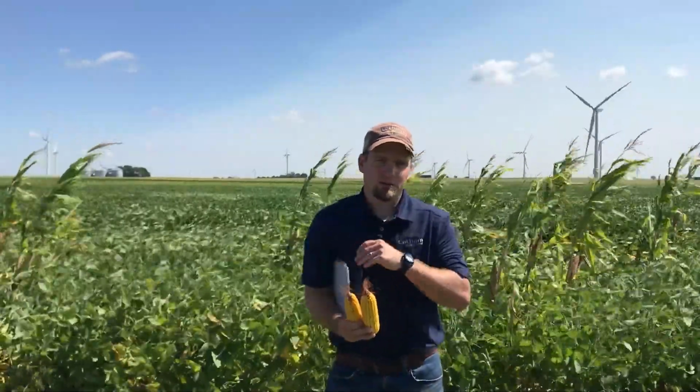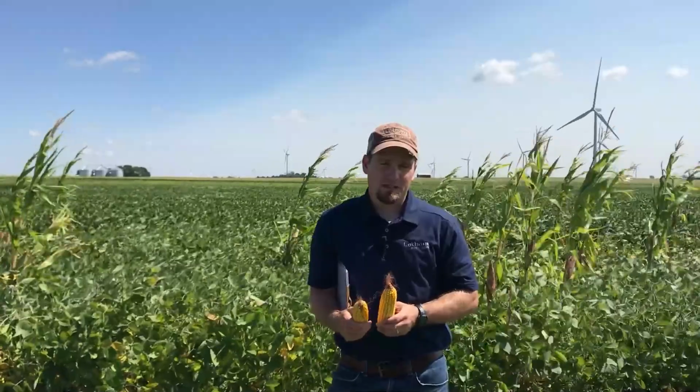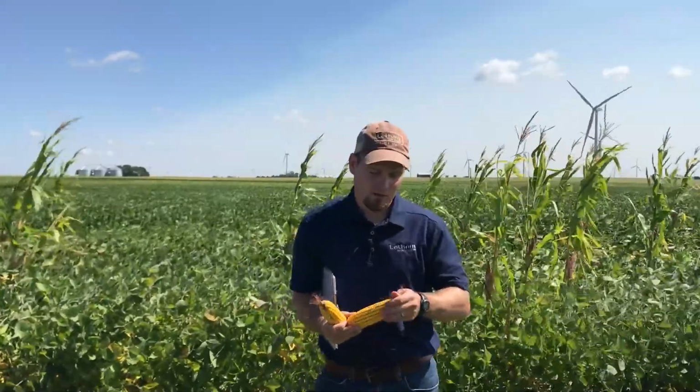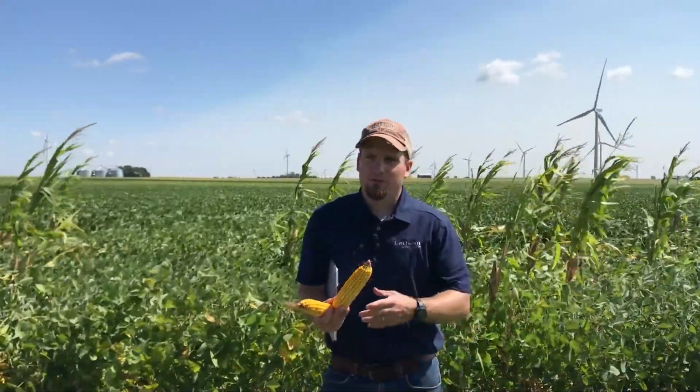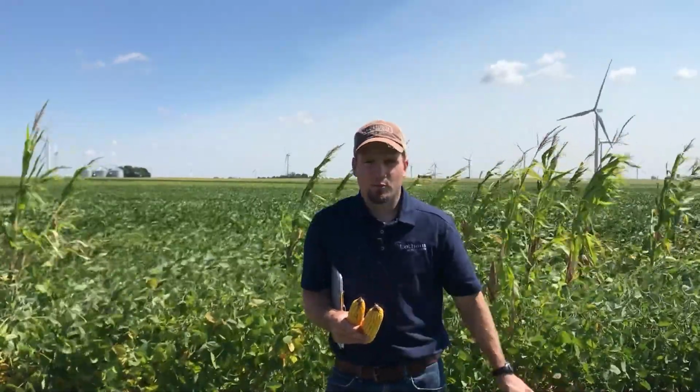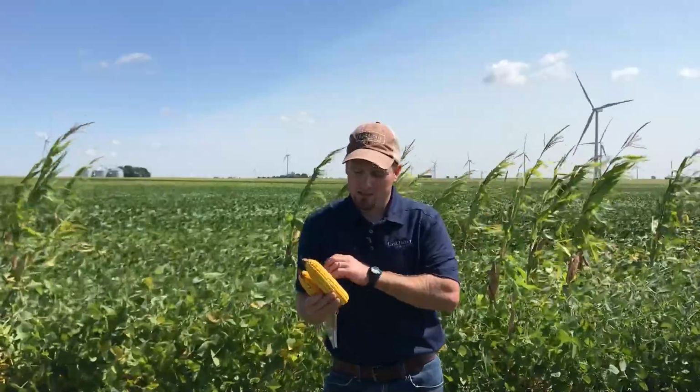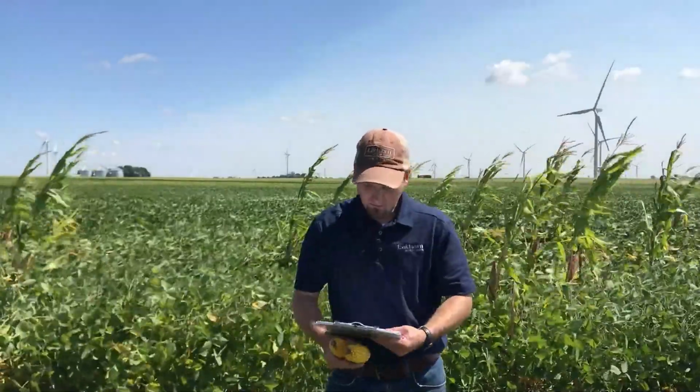This particular hybrid all came out within about 3 days, which, like I mentioned, has a very good emergence score. The other one we had flagged took up to a week. Early planting took about a week to emerge. So that week significantly slows it down.